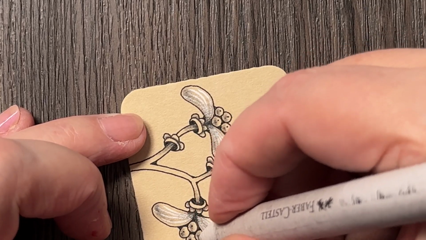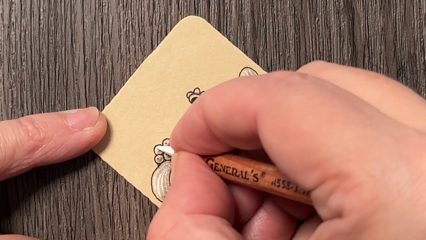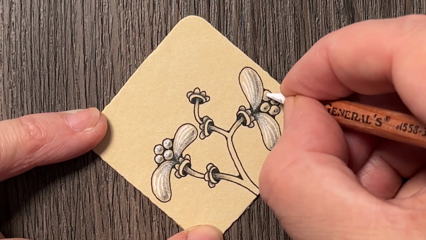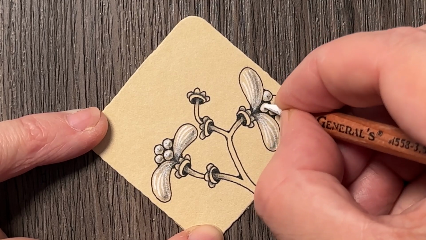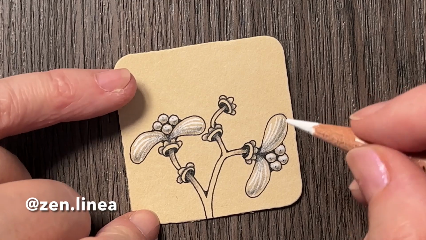And then maybe with my white pencil add a little bit of shade on top. And now I'm muting these little dots, but they don't need to be totally dark. It's fine if they're not.